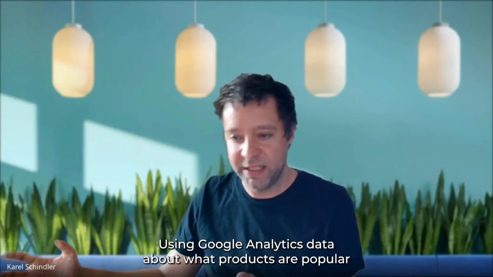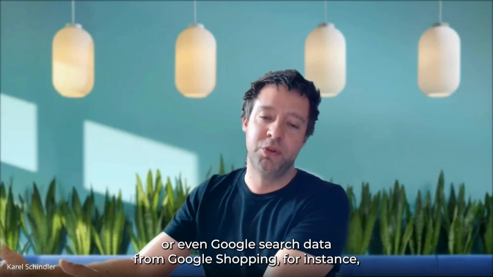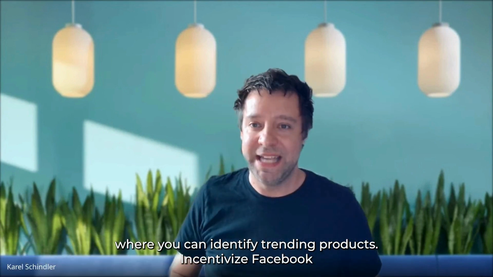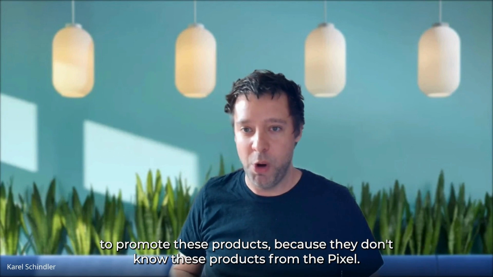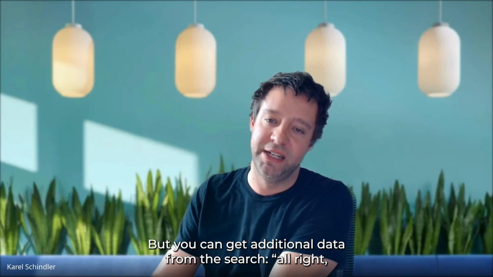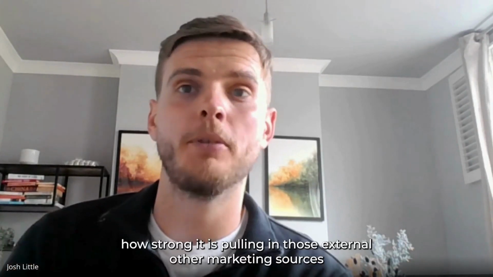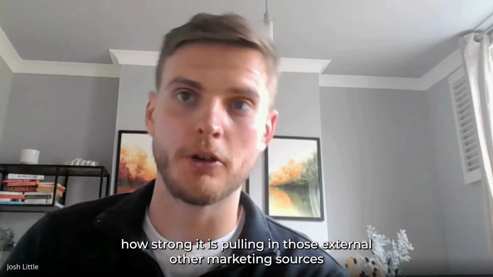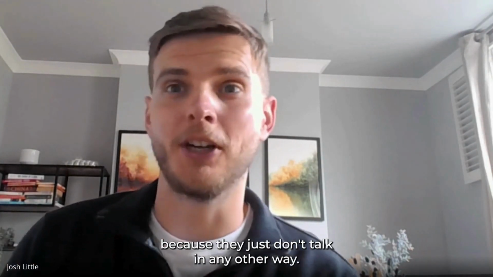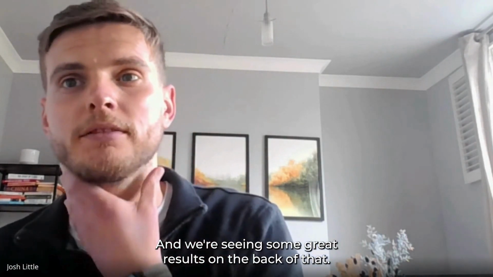Using Google Analytics data about what products are popular, or even Google search data from Google Shopping, for instance, you can identify trending products and incentivize Facebook to promote these products, because they don't know these products from the pixel, but you can get additional data from the search. I don't think you can overestimate how strong it is pulling in those external marketing sources through a platform to be able to take Meta out of that silo, because they just don't talk in any other way. You kind of have to force it through using a partner like this, and we've seen some great results off the back of that.